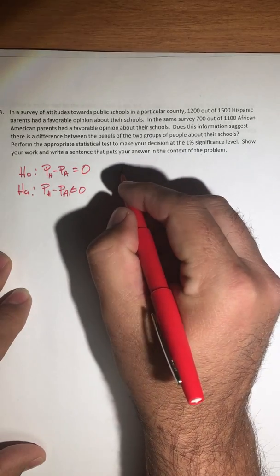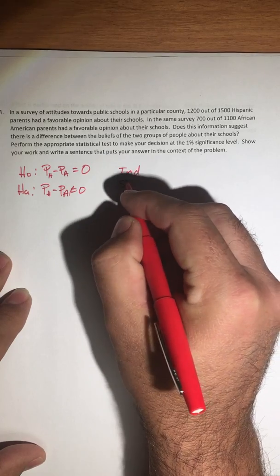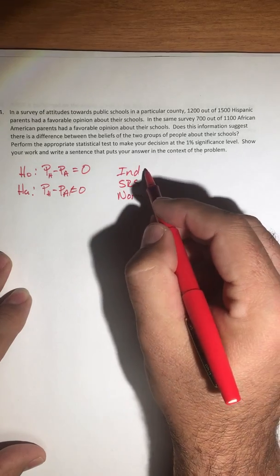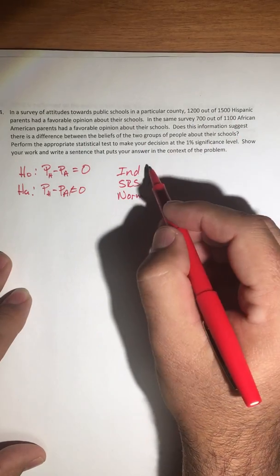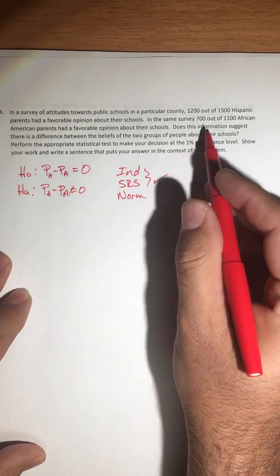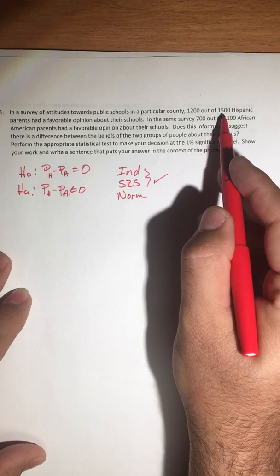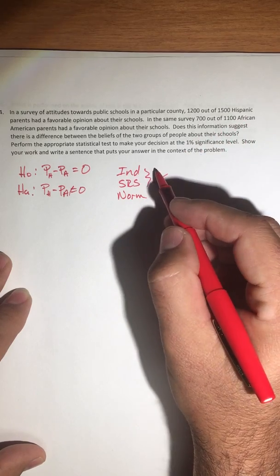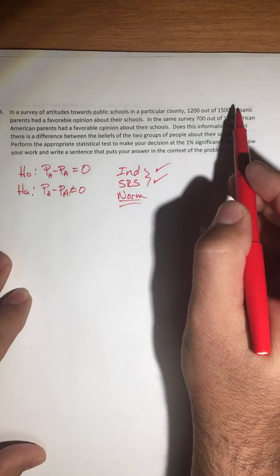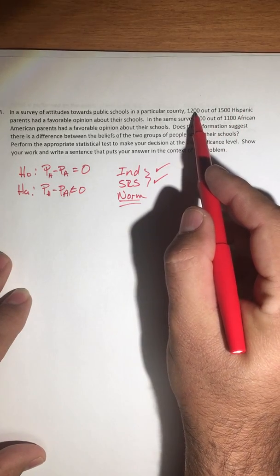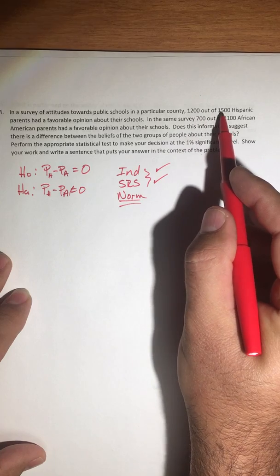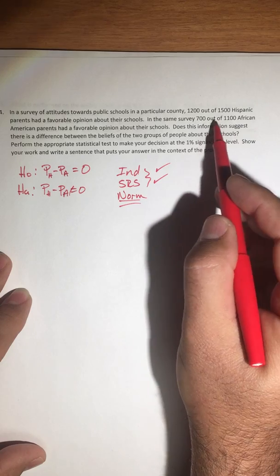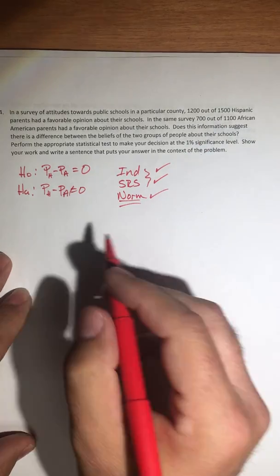So let's see, do we have an independent simple random sample, and do we have the normality assumption? Well, independent simple random sample, they told us that it's a random sample, so we assume simple random. We have to assume that we have more than 15,000 Hispanics and more than 11,000 African Americans in the population. So we're going to assume that those are true. Normality assumption we can check for. N times P is 1,200. N times Q would be 300, right? Clearly bigger than 10. 700 and 400, clearly bigger than 10. So the normality assumption is okay.